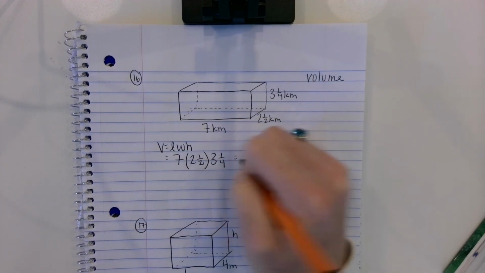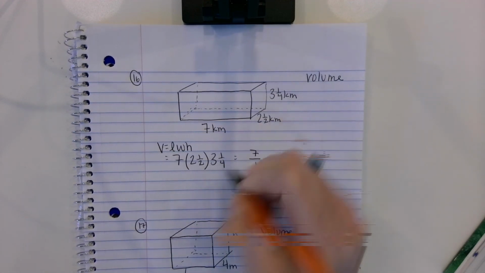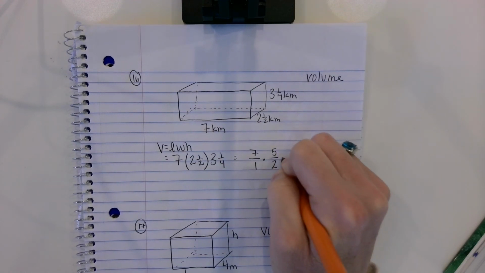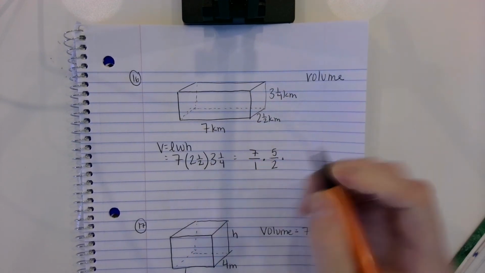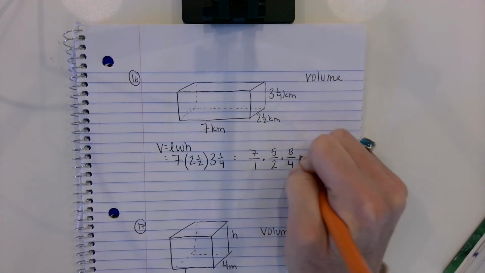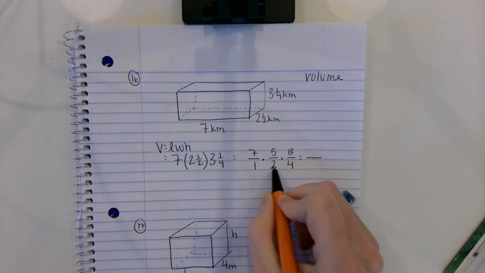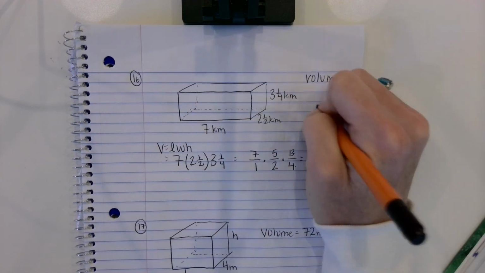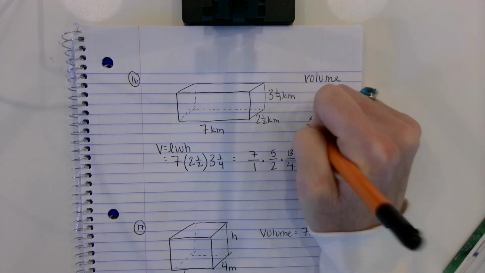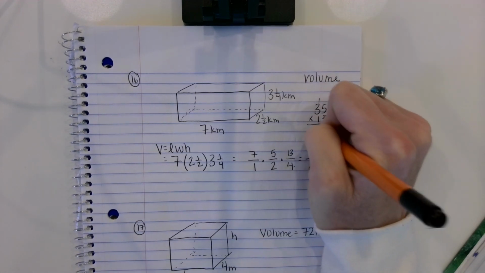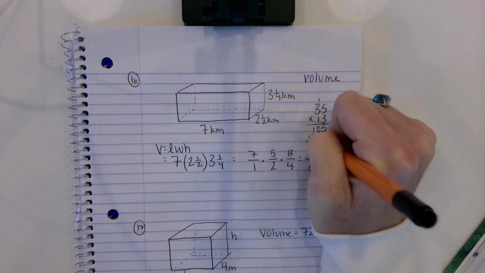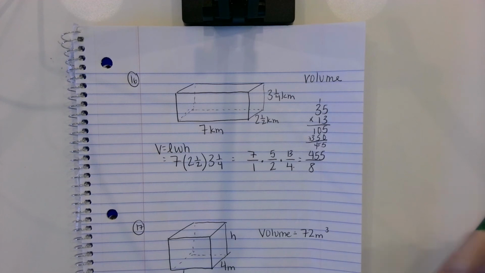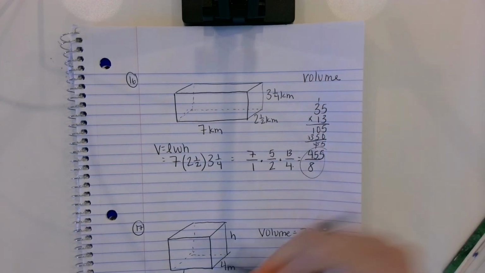Improper fractions. So 7 over 1 times 2 times 2 is 4 plus 1 is 5, 5 over 2 times 4 times 3 is 12 plus 1 is 13 over 4. Let's multiply this. 1 times 2 times 4 is 8. 7 times 5 is 35. 35 times 13 is 455.